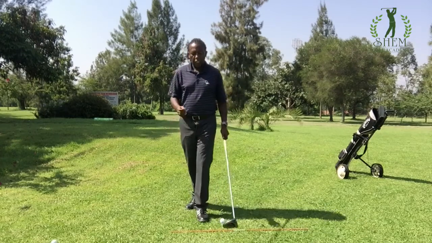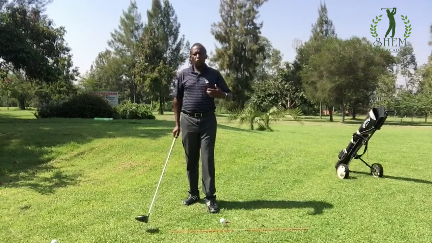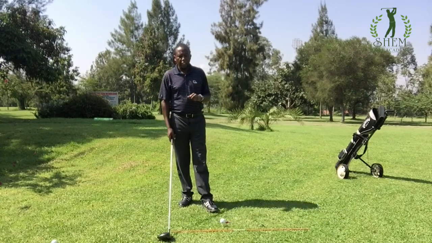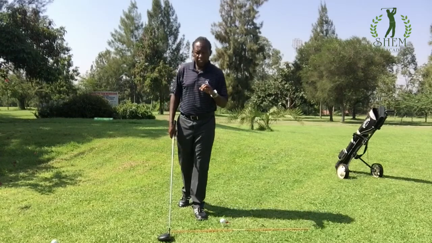So what can you do as a golfer to correct your slice? We're going to go with the assumption that your setup is correct, you know your target, all that. But what do you have to do? One, the first and most basic thing you have to look at is your grip.